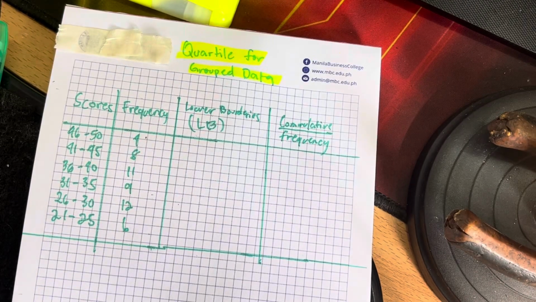Good day everyone, welcome again to our video tutorial about the quartile for the group data. So let us define first what is quartile for the group data. The quartiles are the score points which divide a distribution into 4 equal parts.